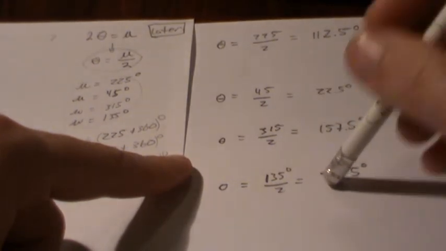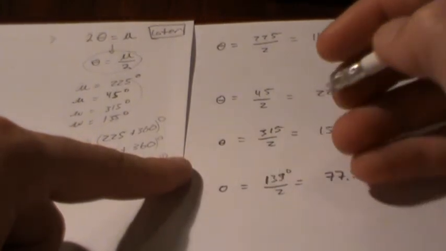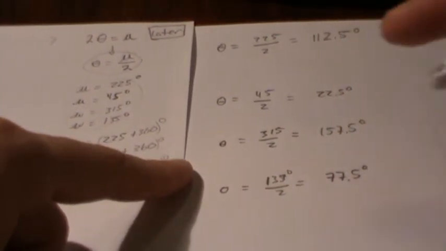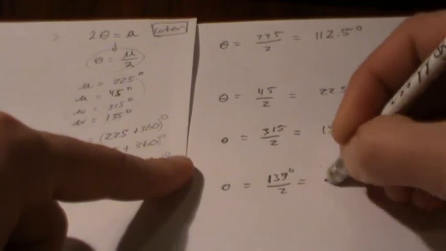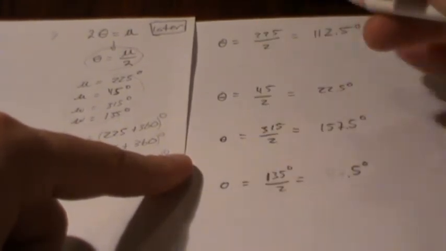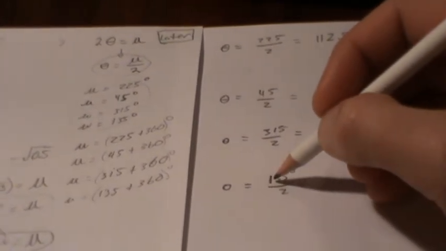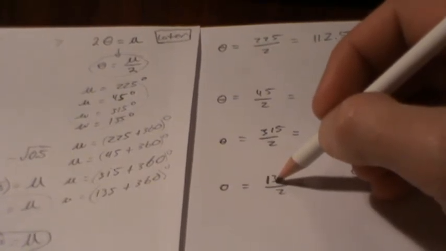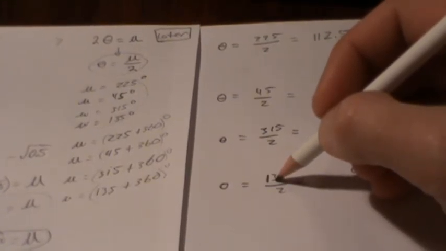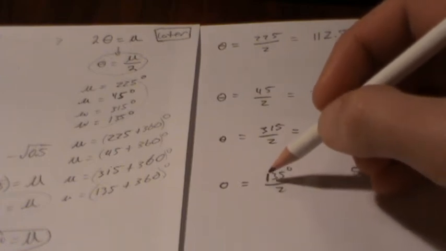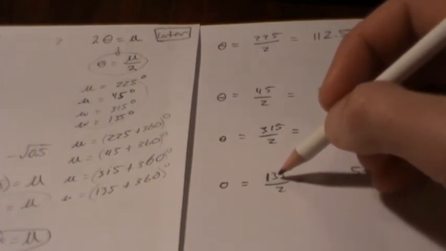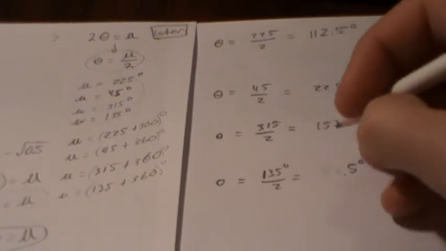No. That's not right. 67.5. No, that's not right either. 135 divided by 2: 100 divided by 2 is 50, 35 divided by 2 is 17.5, add that to 50 is 67.5. That looks like it might work.